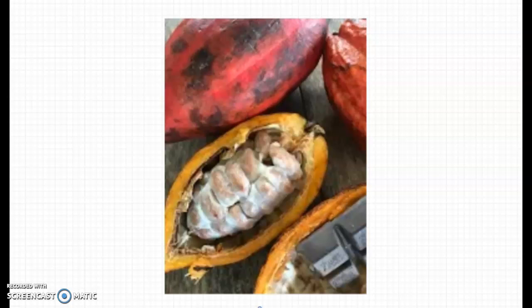The cacao beans are taken out of the pods, then they are left in the sun to dry for many days. The dry beans are put into large sacks.